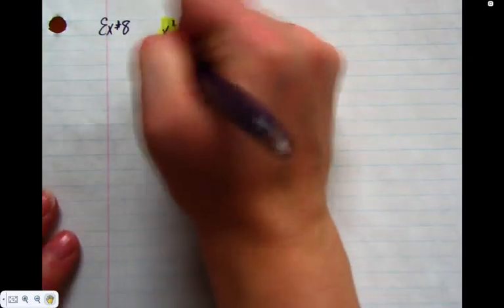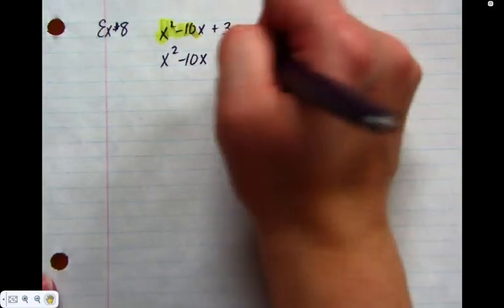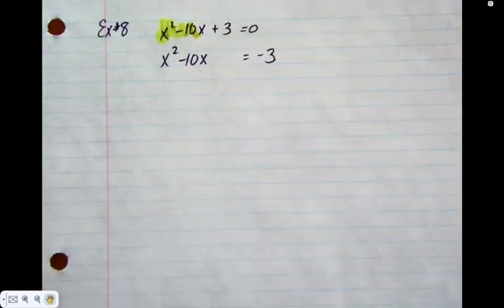Step number 1 is I need all the x's together. I need anything that's not an x away onto the other side. So I can keep my x squared, I can keep my 10x, it's that 3 that's got to go. How do I move a 3 to the other side? What's the opposite of adding 3? And you notice I'm leaving a space there. I'm leaving it for a reason. Questions on step 1?